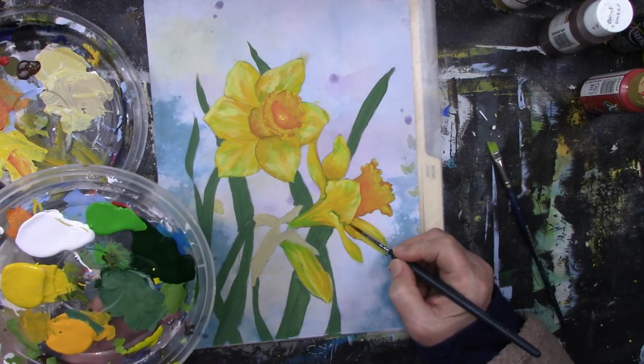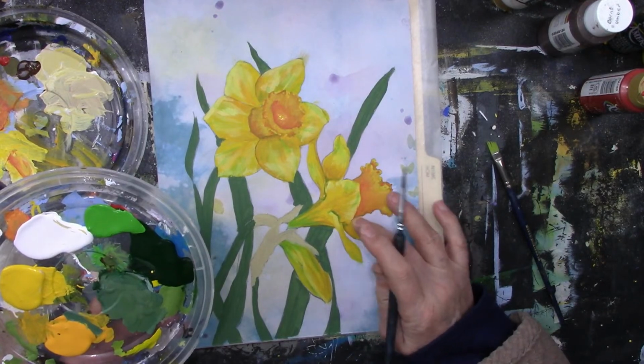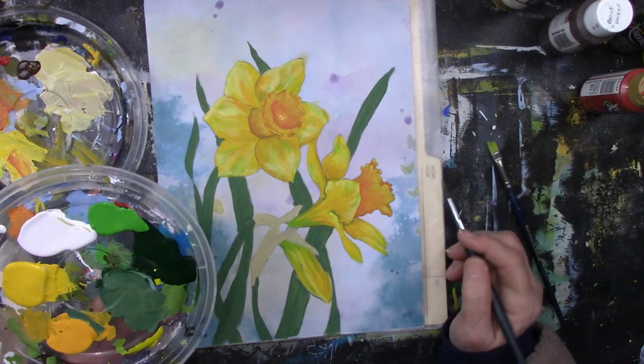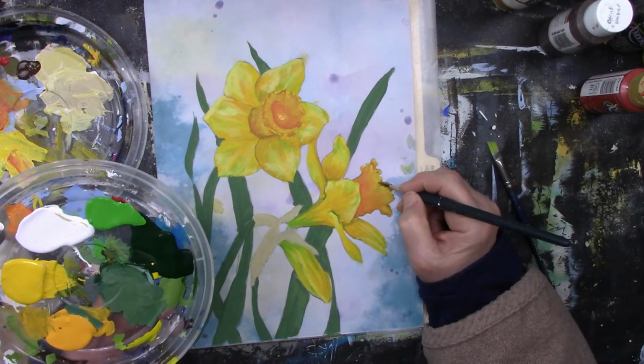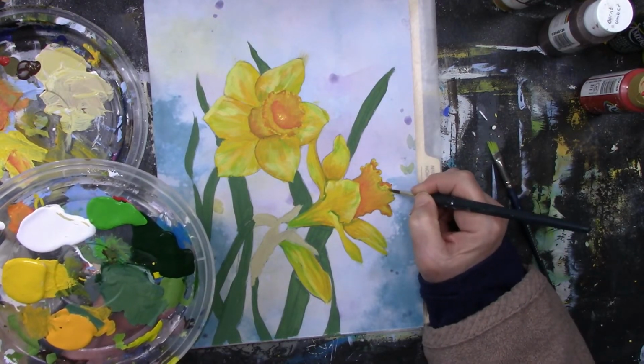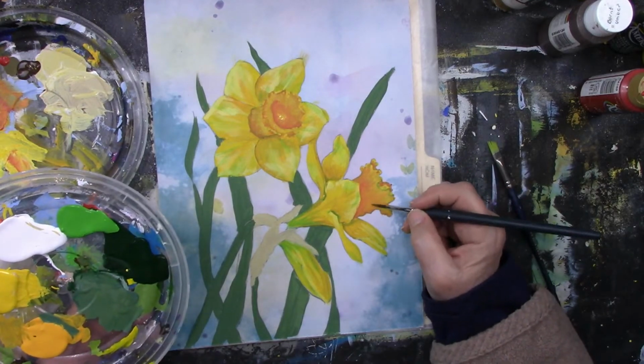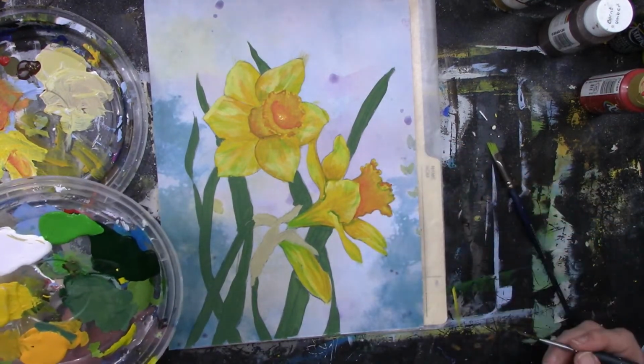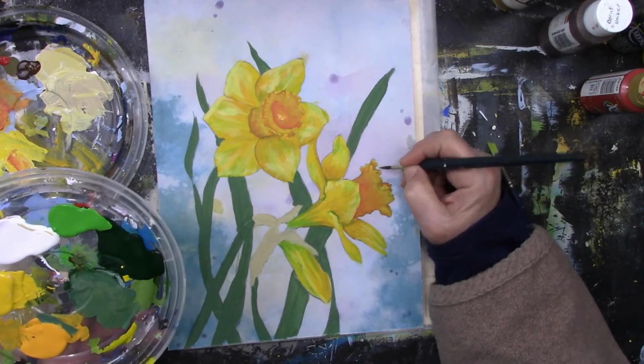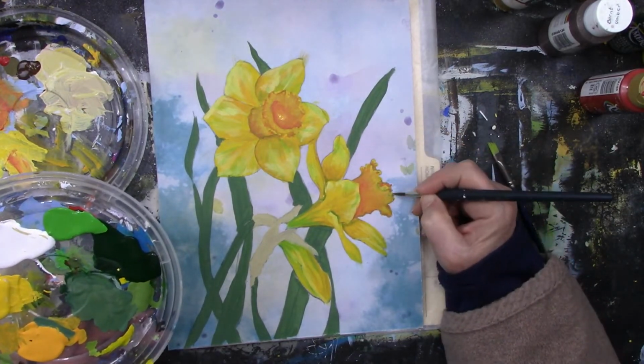Like there. And darken a little bit with the green.